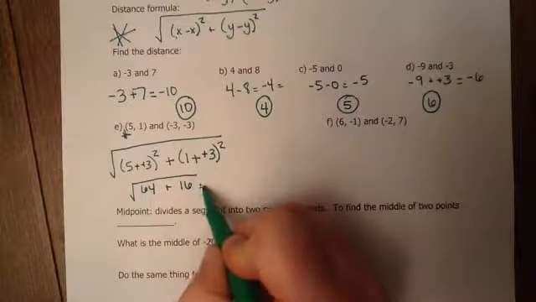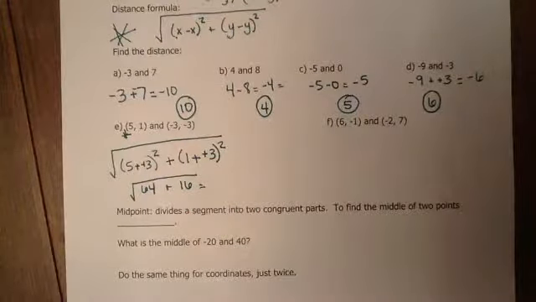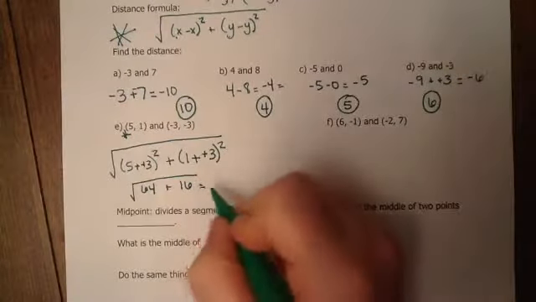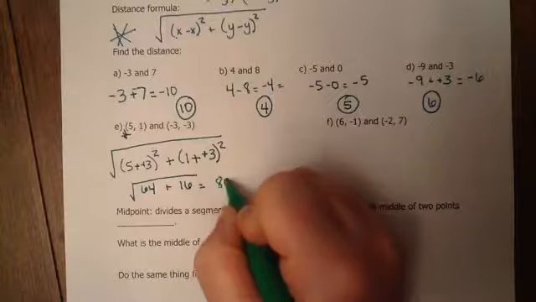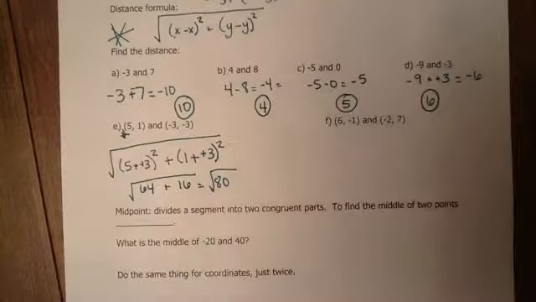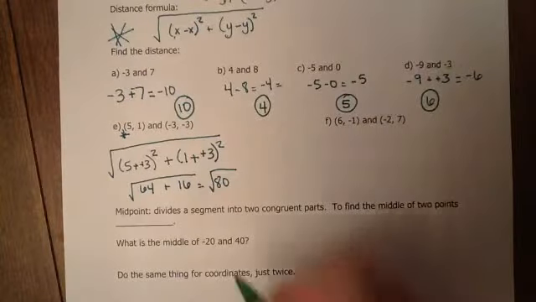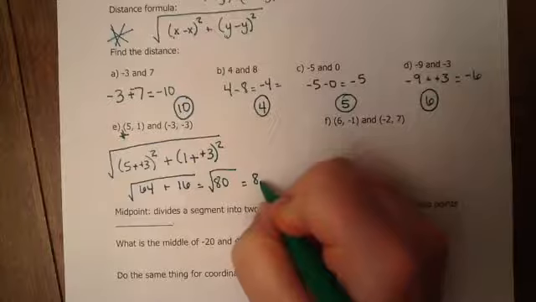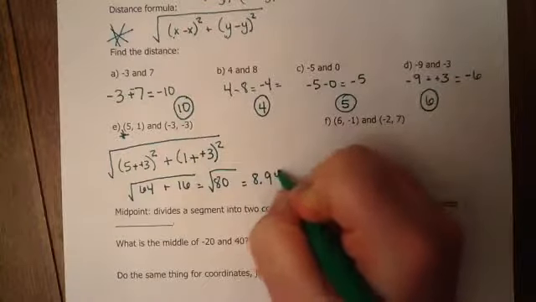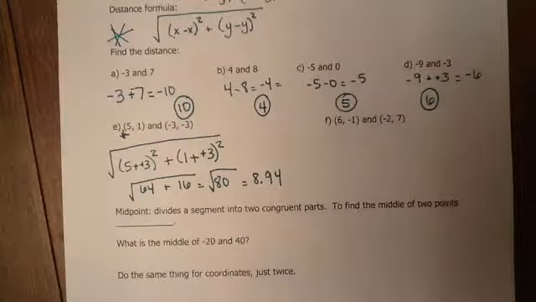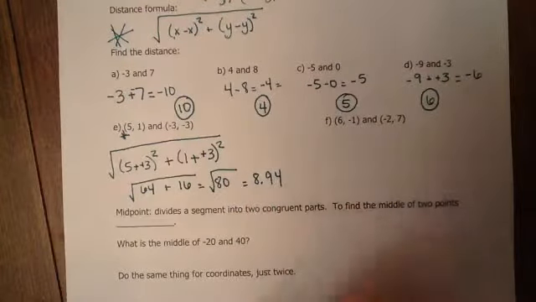That's all under the square root. 64 plus 16 should get 80. And then you can use a calculator. The square root of 80 is 8.94. So these 2 points are 8.94 units from one another.